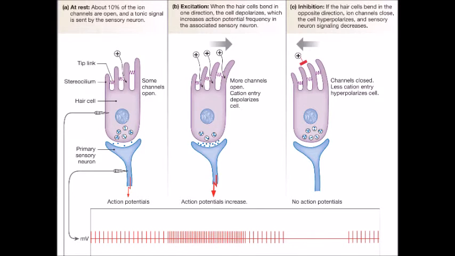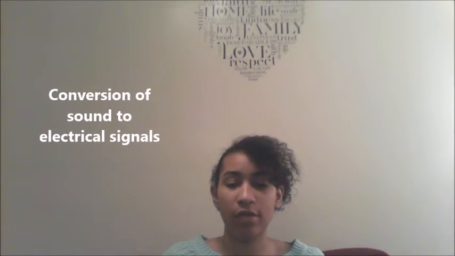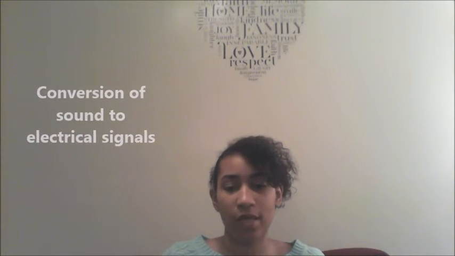Now, this change in action potential intensity and no action potential shown here causes a sort of pattern to be sent into cranial nerve 8 to be processed into different sounds of different intensities, loudness, pitches, and frequencies.